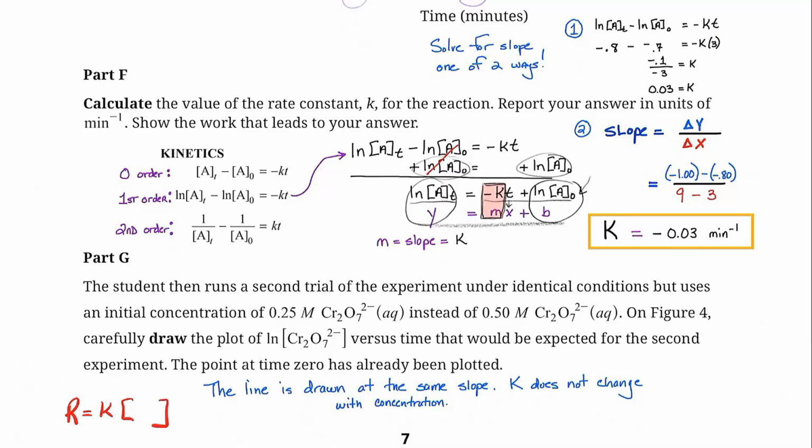Of course, this concentration is going to be of the dichromate ion. I'll just write A. We know it's first order, from either the linear negative slope above or the previous question where the half-life stays constant. And so if you have a decreased amount of A, the rate is going to drop, but the K constant is not going to change. Okay, sorry for the K there.